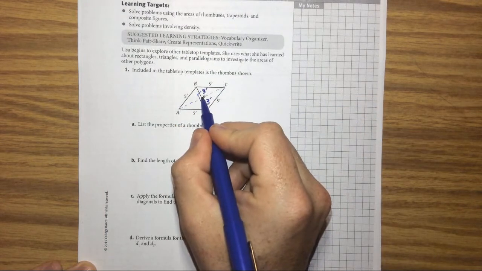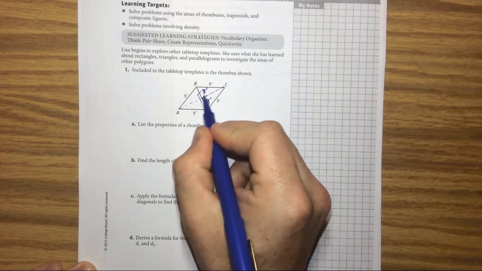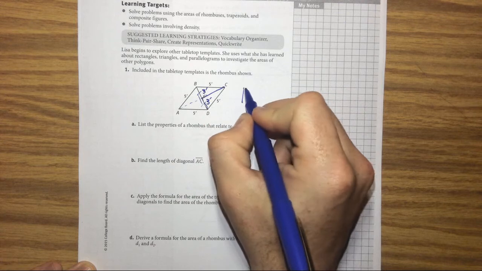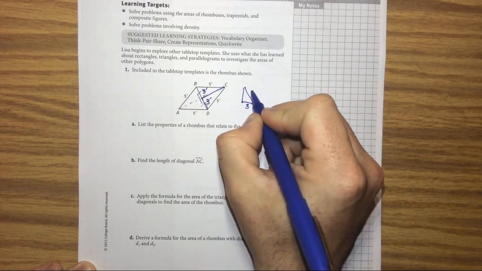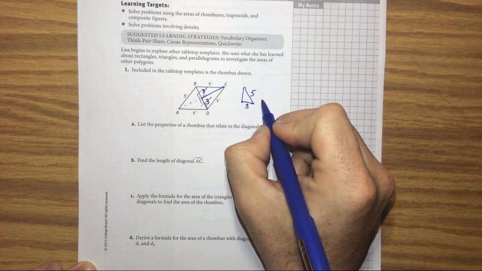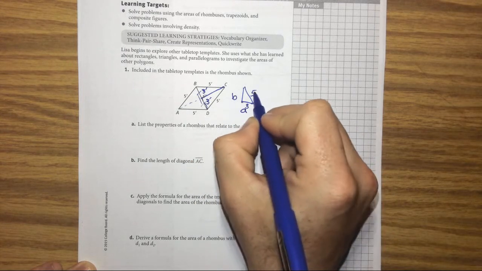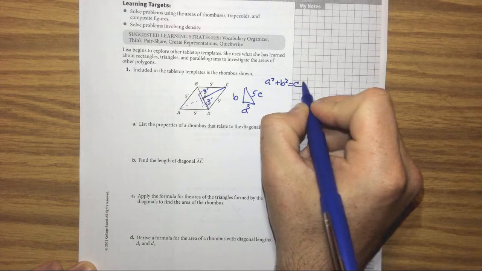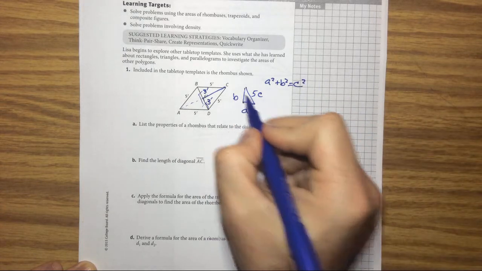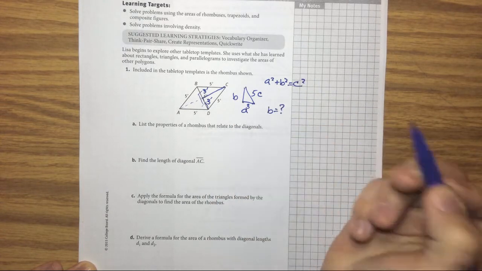I'm going to redraw this triangle right here. Oh, triangle, fun words, right? Go over here, redraw it. I'm going to label this side as 3, this side is 5. If you have to do it, do your a squared plus b squared equals c squared. And I want you guys to find out what you would get. What would b equal?